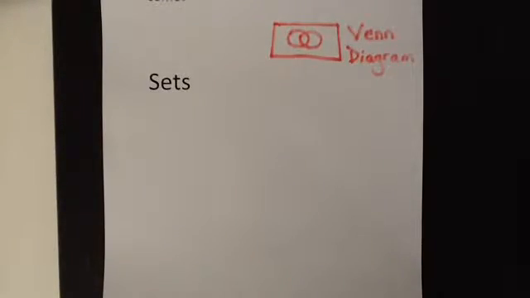Now, a Venn diagram, like the one we just looked at, is really a picture of groups of things. In the Venn diagram we were talking about days in December. So we talk about a set.